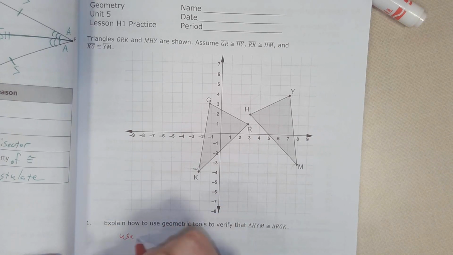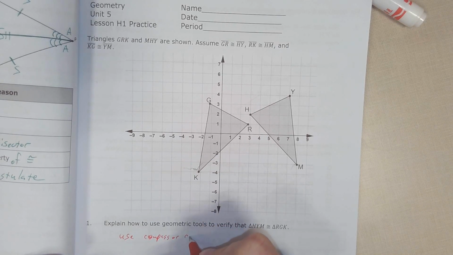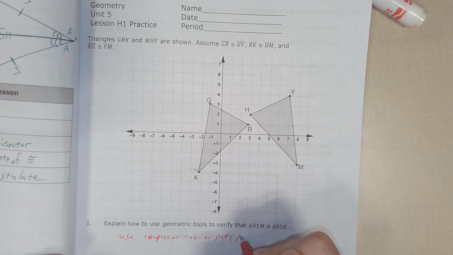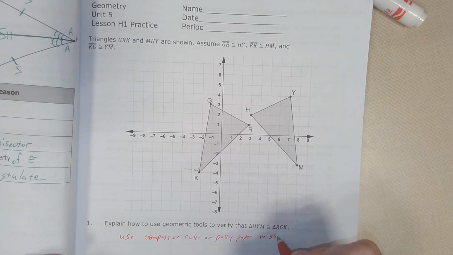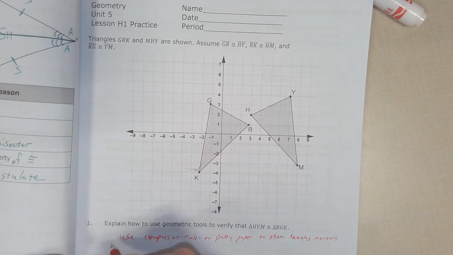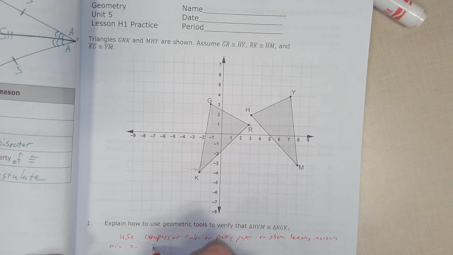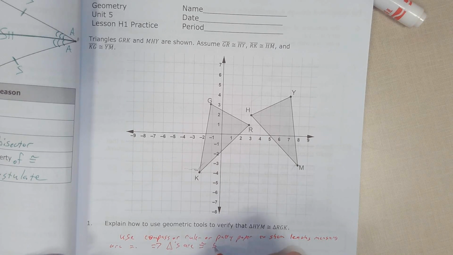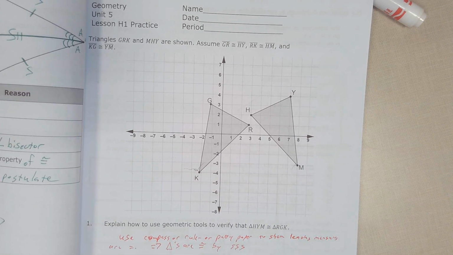you can use a compass, or ruler, or patty paper to show the measures of the lengths are equal. Alright, so therefore the triangles are congruent by side. Alright, so there you go.